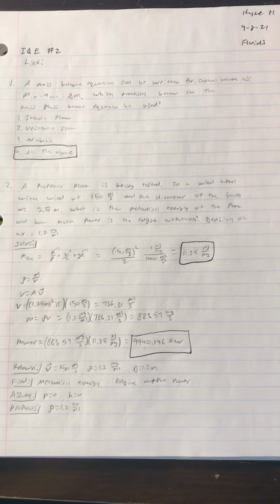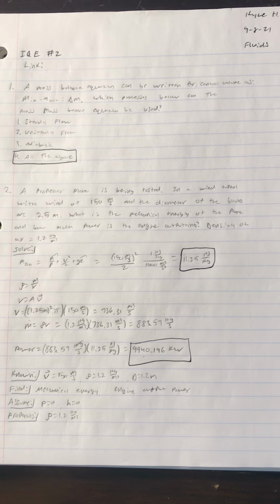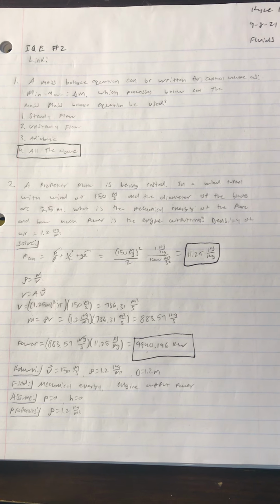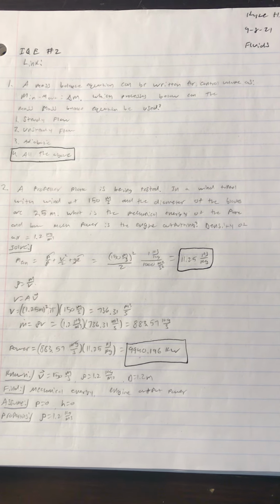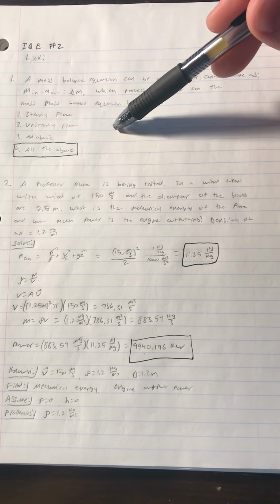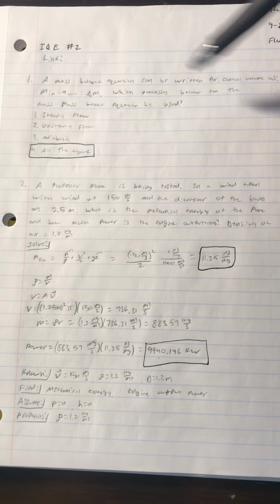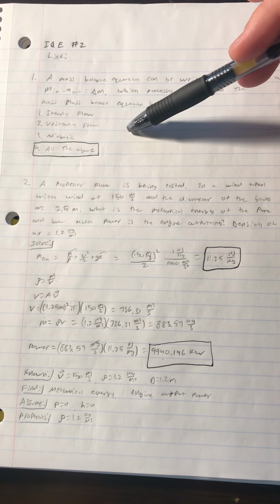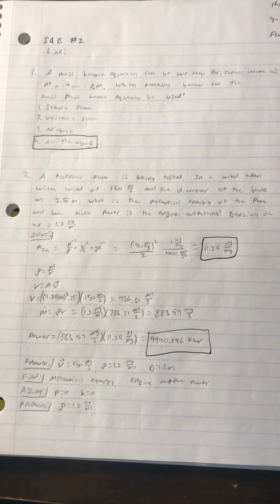The first conceptual question is, a mass balance equation can be written for a control volume as m in minus m out equals delta m. Which processes below can the mass balance equation be used for? The process options are a steady flow process, an unsteady flow process, an adiabatic process, or all the above. For this equation, the mass balance equation, all three of these processes are able to use it.